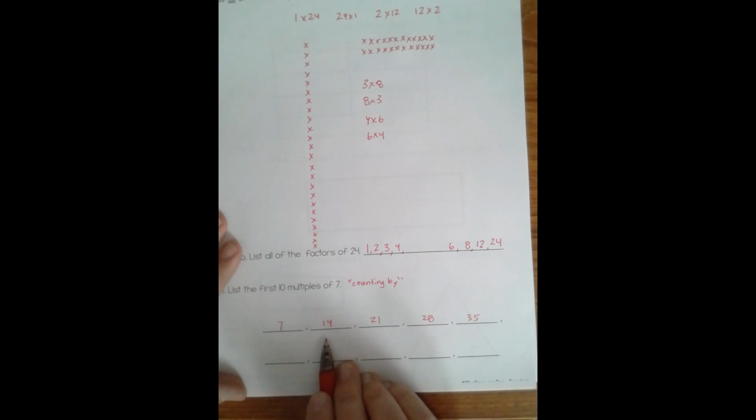And then if we're counting by 7s, the next one would be 14, which is 7 times 2. And then down the line, 21, 28, 35. So again, we're counting by 7s. This one, so this is 2 times 7, 3 times 7, 4 times 7, 5 times 7.